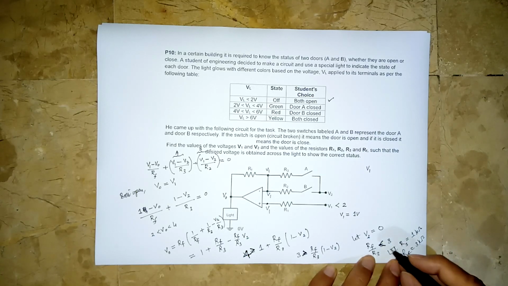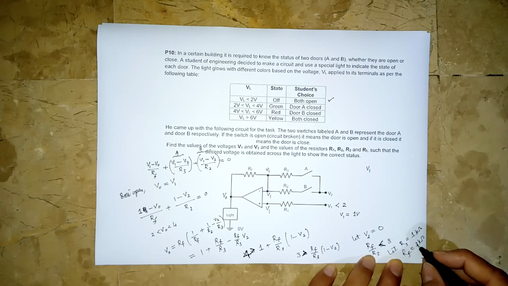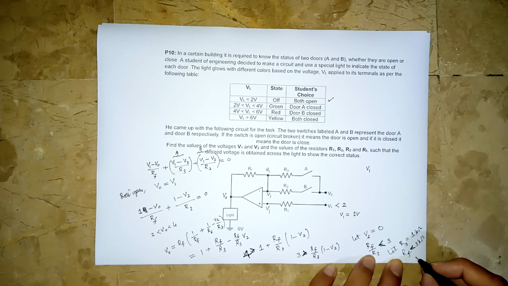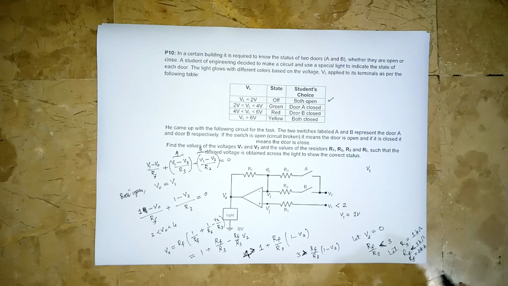So this states that RF over R3 must be less than 3. So this cannot be 3 kilo ohm. RF should be less than 3 kilo ohm. So suppose we come up with RF equal to 2 kilo ohm. Let us see if that fits in here.